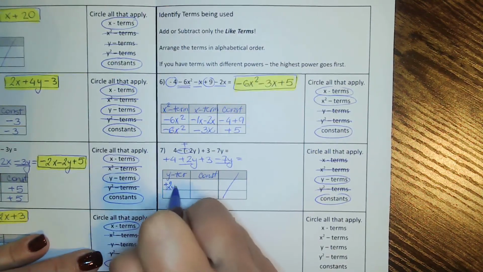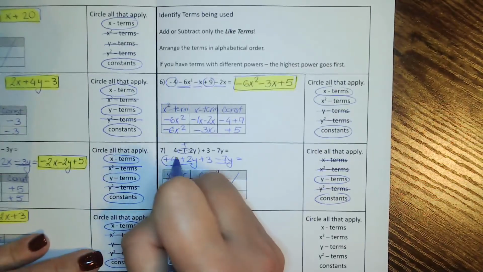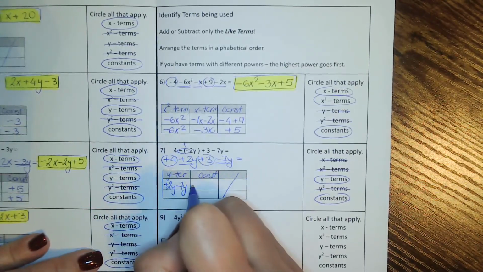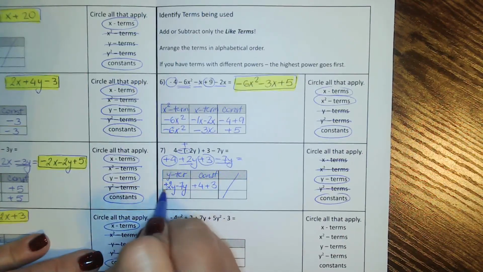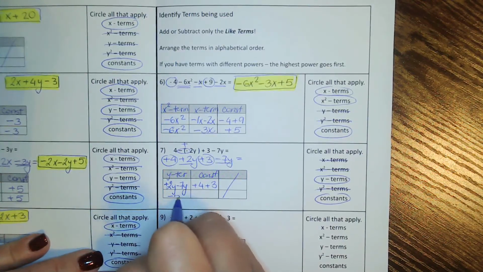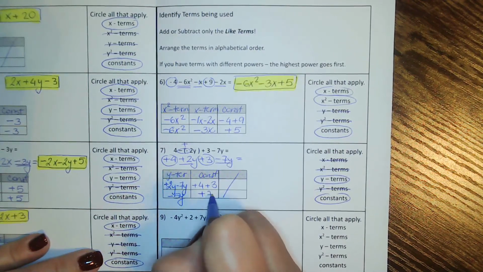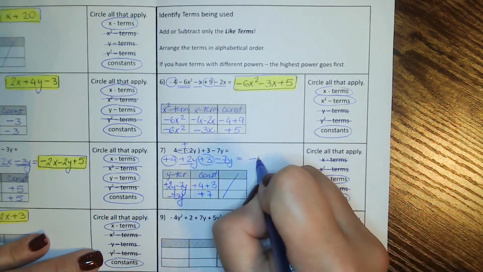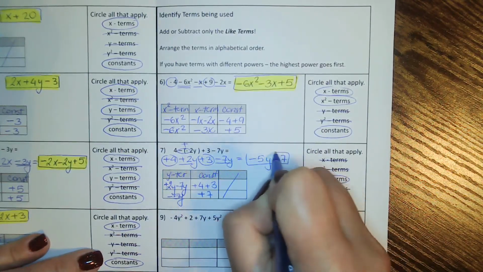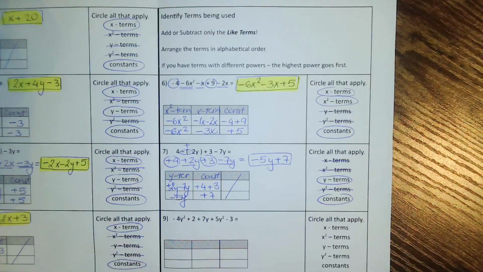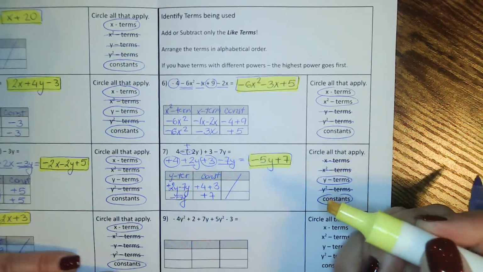Positive 2y with negative 7y can be combined, and positive 4 with positive 3 can be combined. Different sign, subtract, keep the sign of the bigger number, negative 5y plus 7. The remaining two terms are not alike, so we stop right there. The expression is simplified.